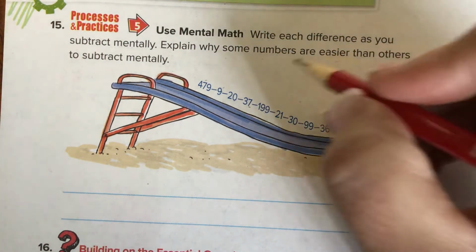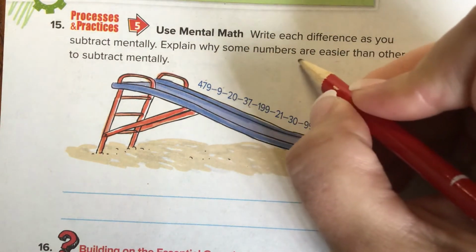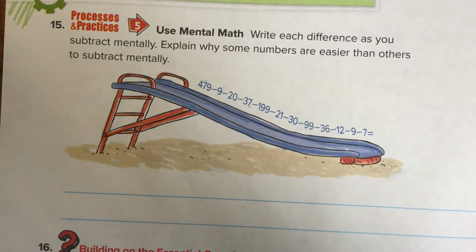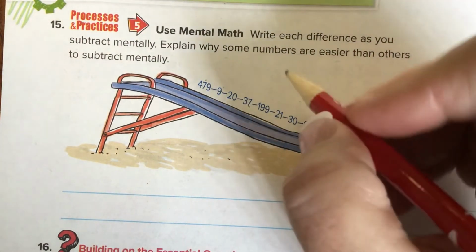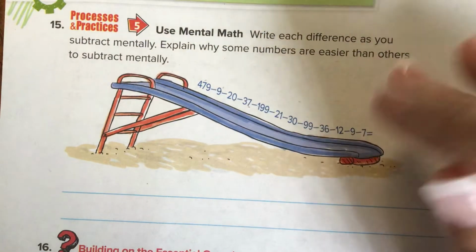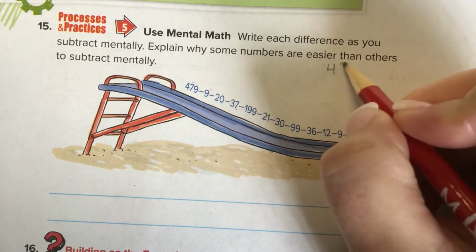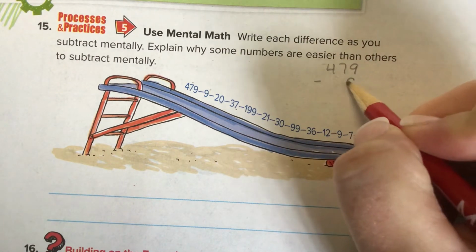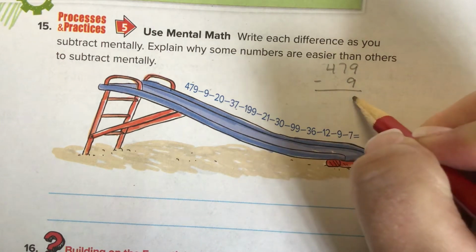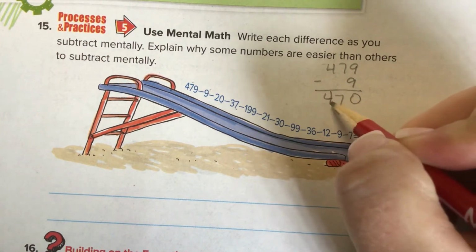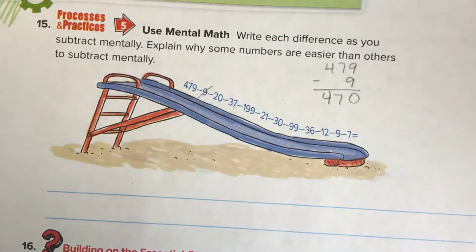you know what, I'm just going to do it. I'm just going to write it here because I don't like doing all of that. And I'm sure your brain is probably having a hard time with it too. So let's regroup and retry. 479 minus the 9, that's 470. So that's the one I've done. I'm going to mark through that one.